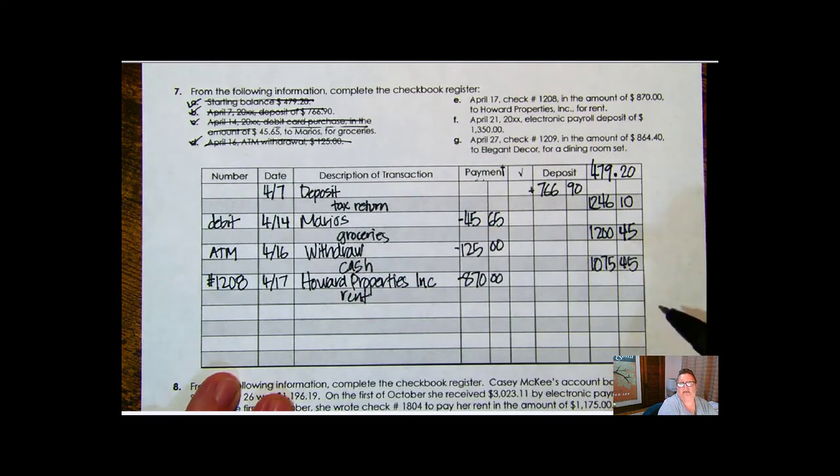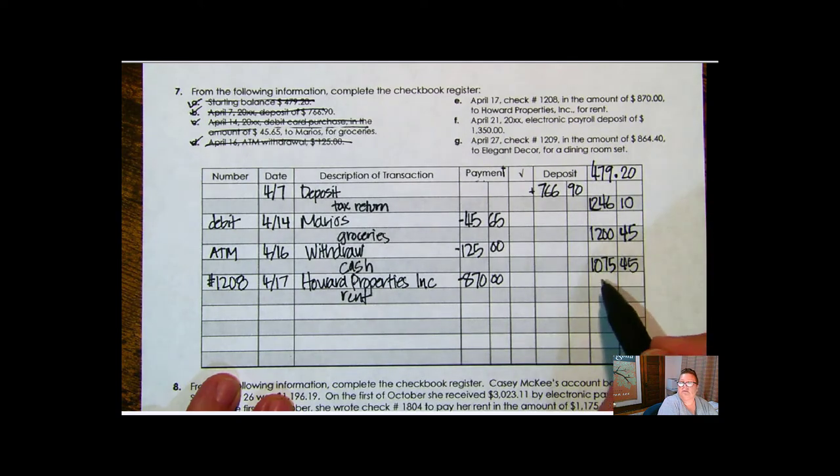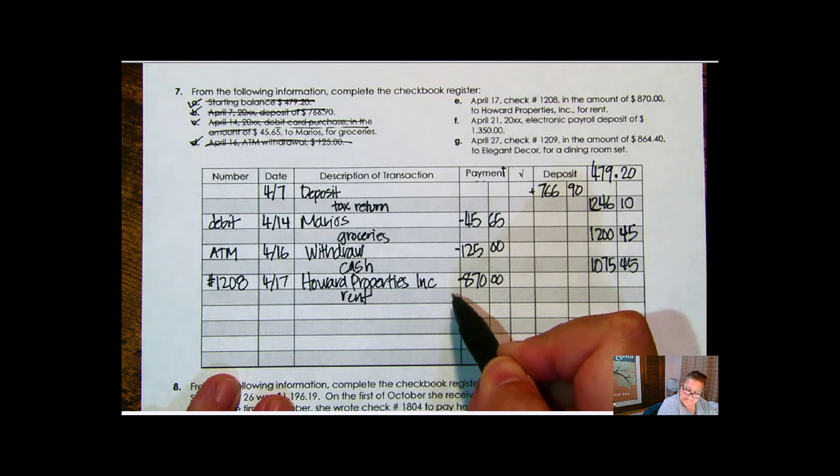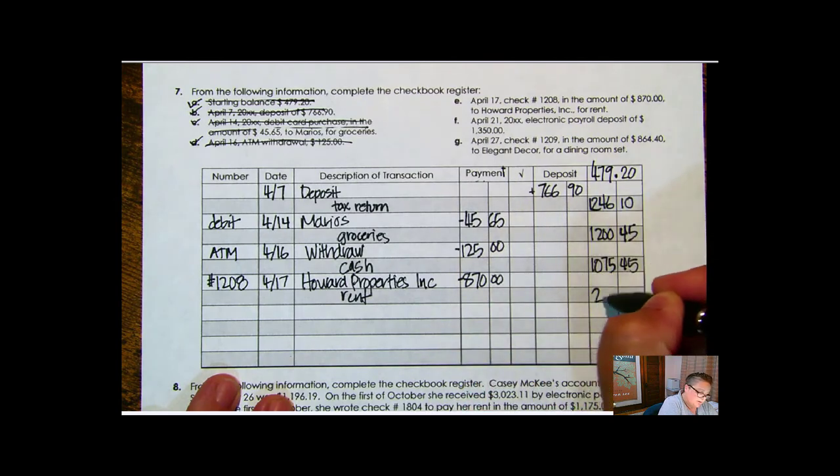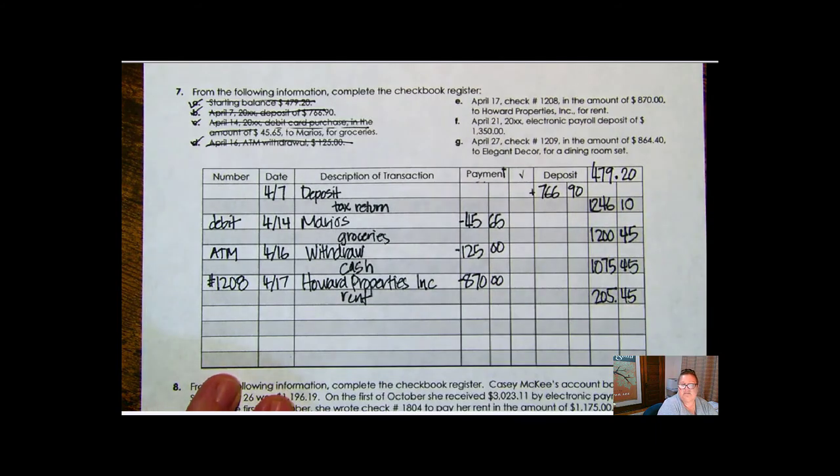I don't know why I'm paying rent on the 17th, but I'm paying rent on the 17th. So now I'm going to take $1,075.45. I'm going to subtract that $870 so that there is currently $205.45 in that checking account.